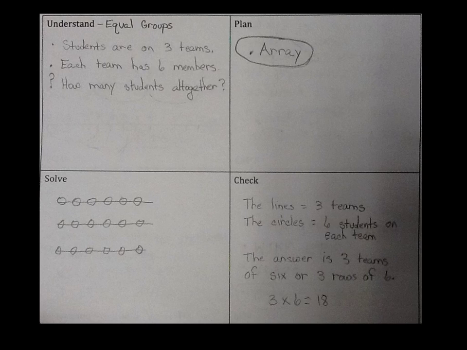The second type of story problems that we learned to write were story problems involving an array, or understanding equal groups. When we have equal groups, we can easily make an array. So let's take a problem like this, where students are on 3 teams. Each team has 6 members, so equal groups. 3 teams with each having 6 members. They are equal groups. How many students altogether?